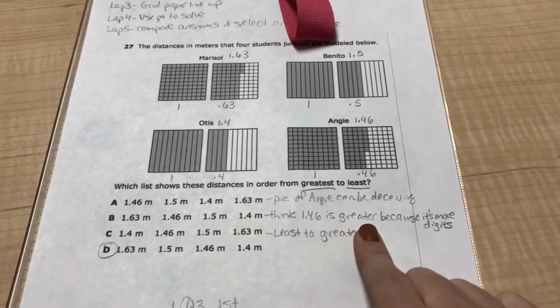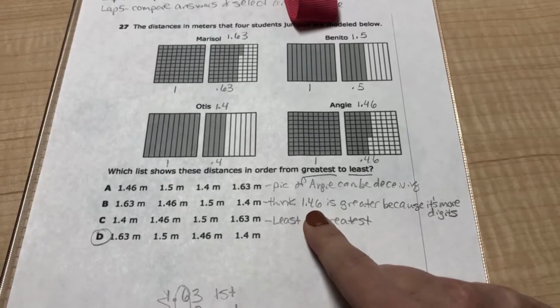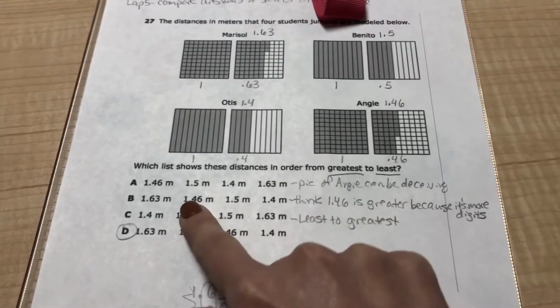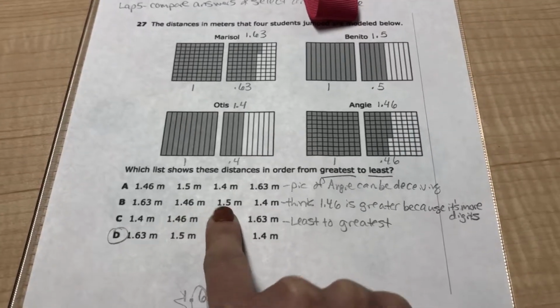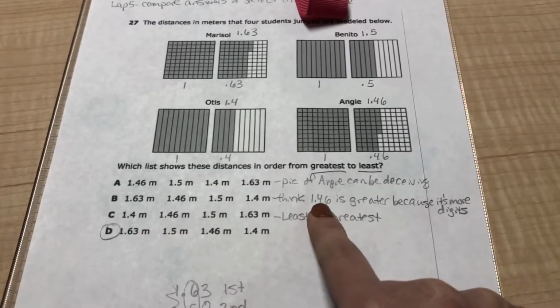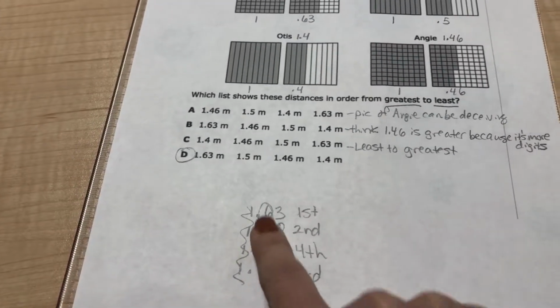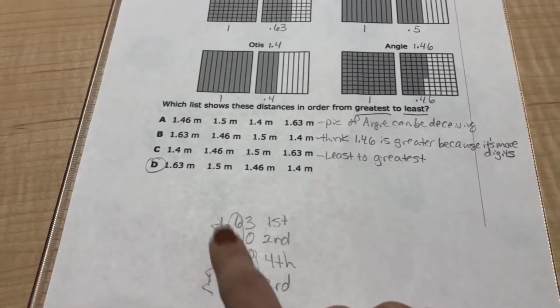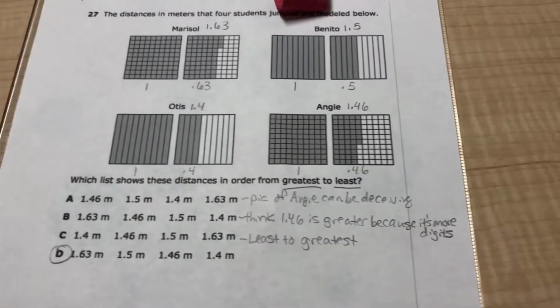This one will take a little bit more time. They think 1.4600 is greater because it has more digits, and that is not true. It should not be the second greatest. 1 and 5/10 should be, so that's a quick conversation we can talk about. And did they actually line up their decimals to compare each place value starting with the largest place value? We can go back and cross-reference that as we're aggressively monitoring as well.